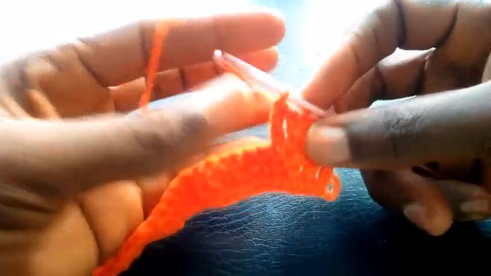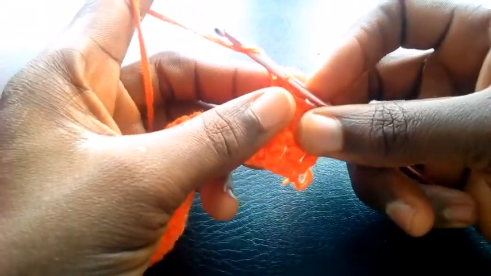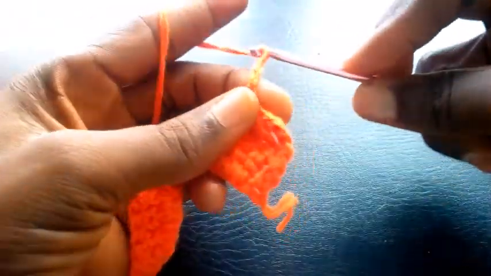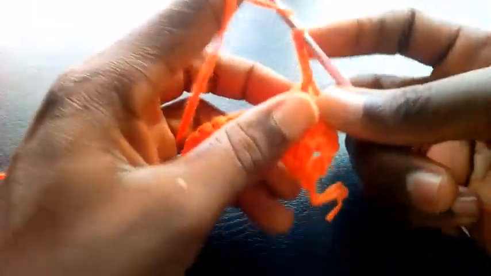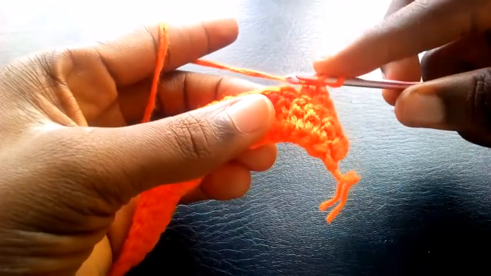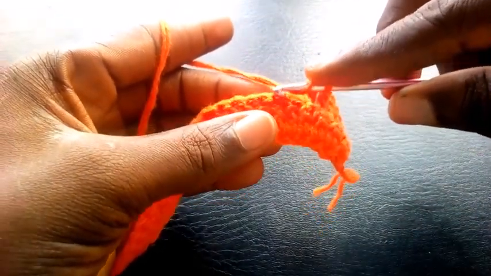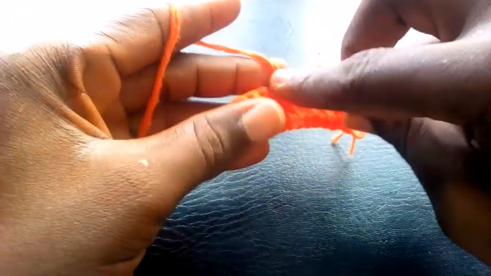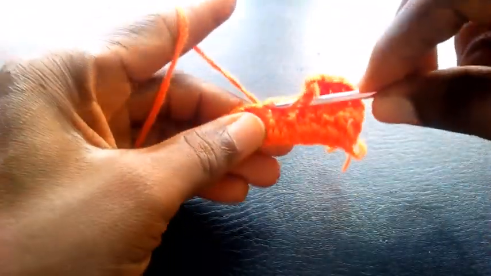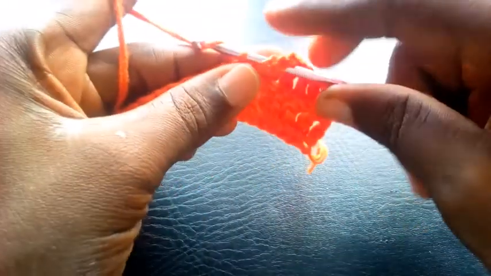So right now I'm going to proceed. I'm going to chain 3, 1, 2, 3. So having chain 3, I yarn it over. I'm going to count 4 from the base. 1, 2, 3, 4. So I'll be inserting in the 4th loop, still with triple crochet.